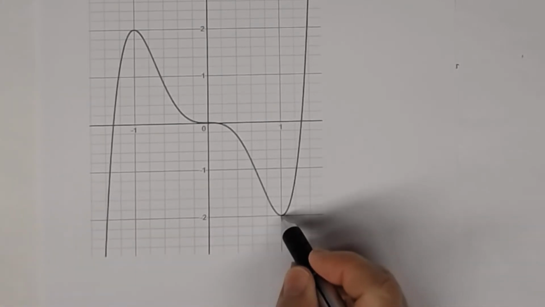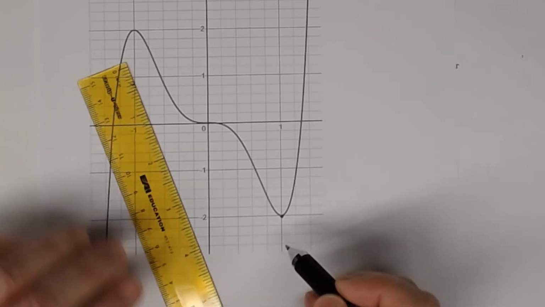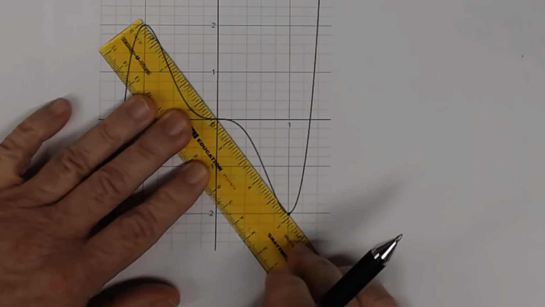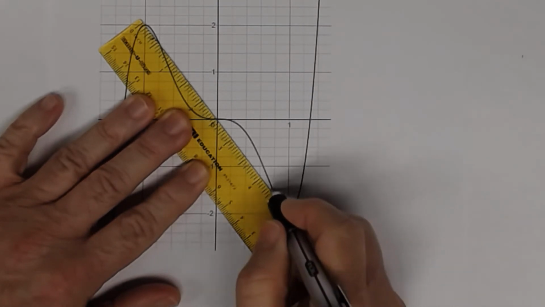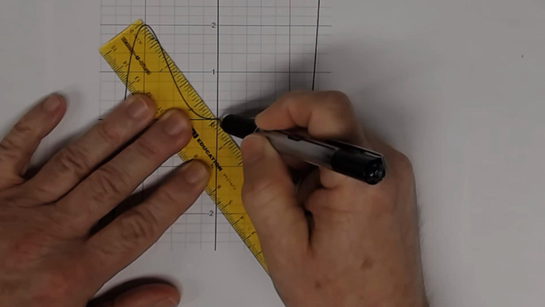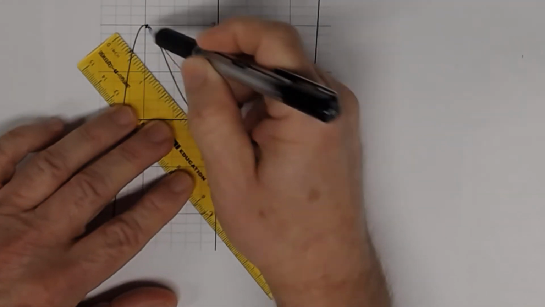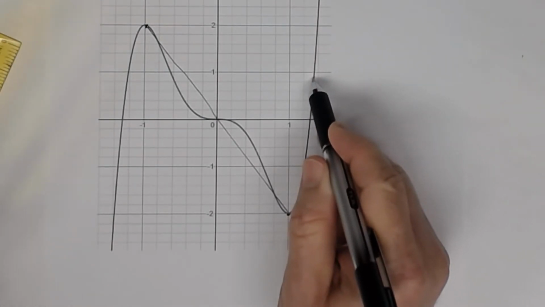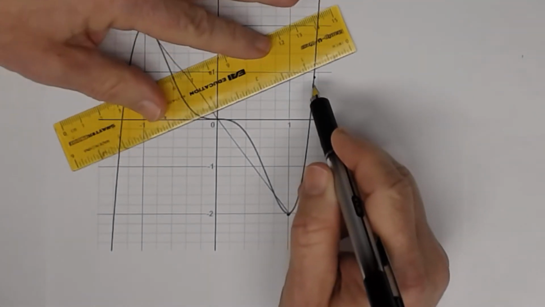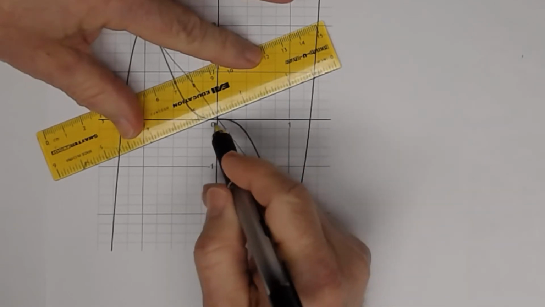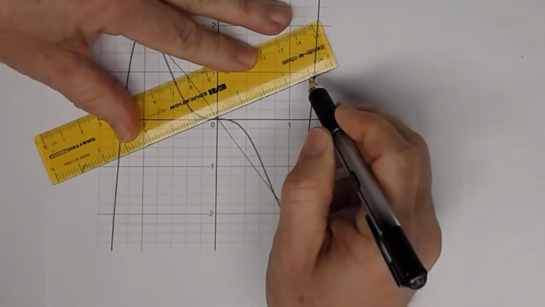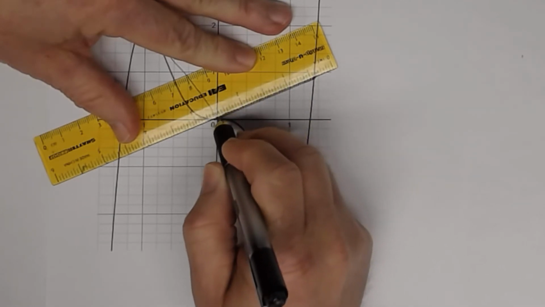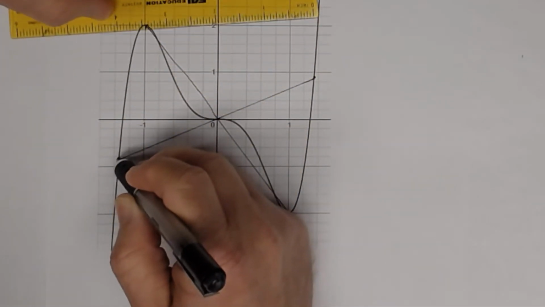So if I take this point here, let's say, reflected about the origin, so this distance right here and this distance right here, do I get the point on the graph? If I take, let's say, this point here, reflected about the origin, here's the origin, then this distance here should be the same as that distance here, and I get a point on the graph.